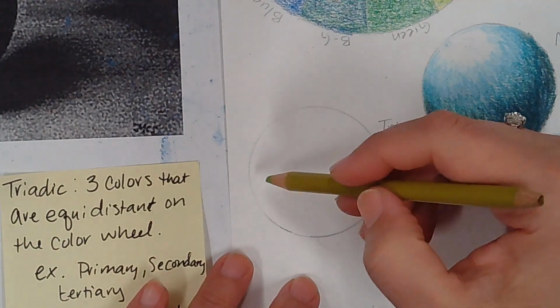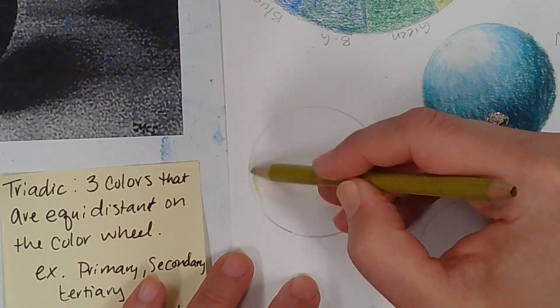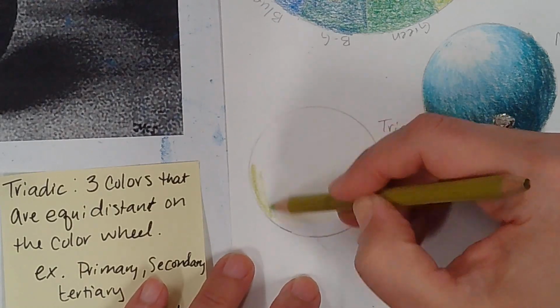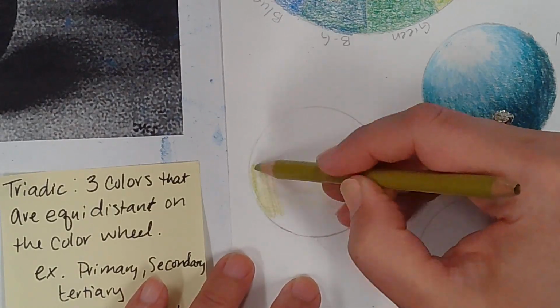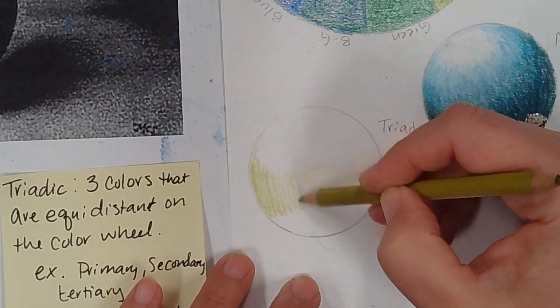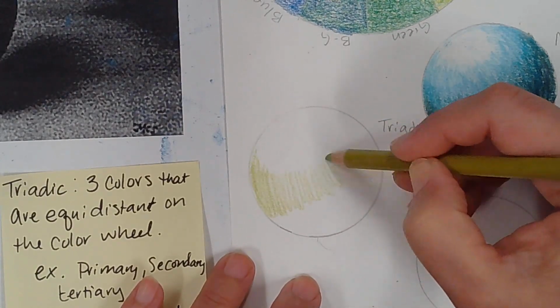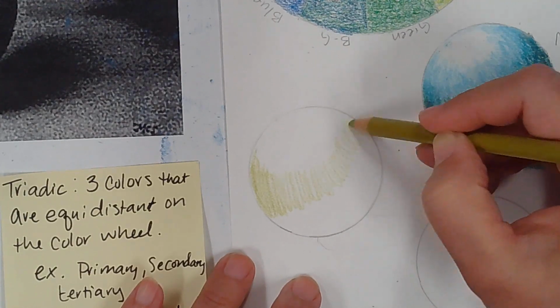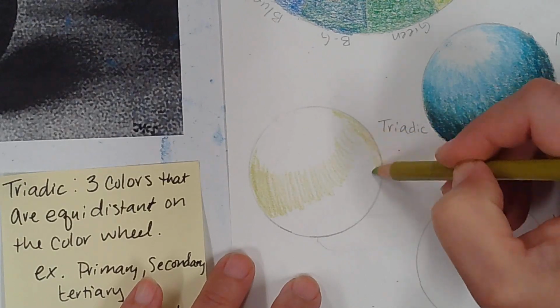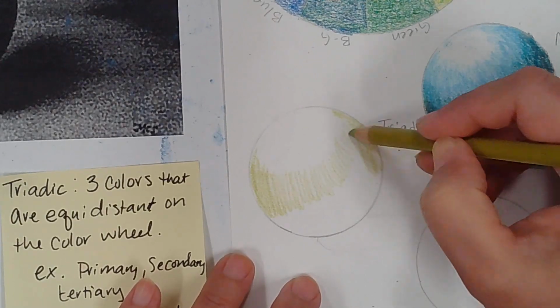You can get the hang of what I'm doing and then continue watching and draw with me or do it independently. So I'm going to go through here and add my color value in the same way on this sphere that I did with the monochromatic sphere.